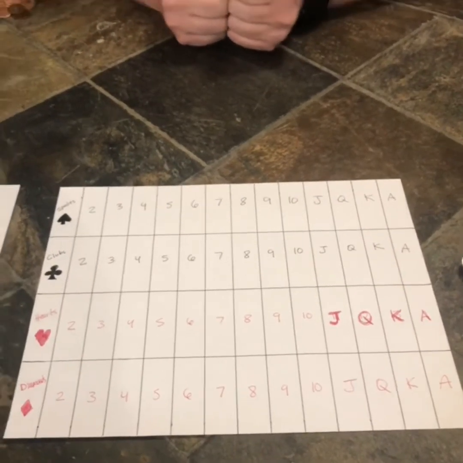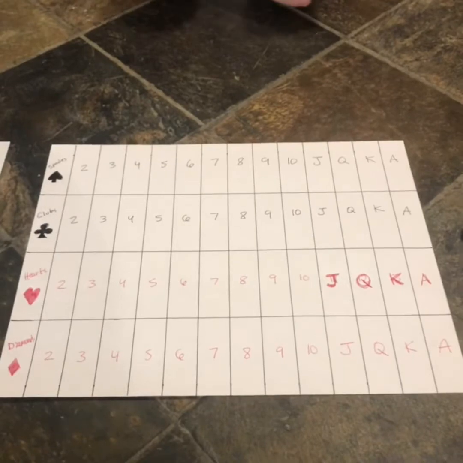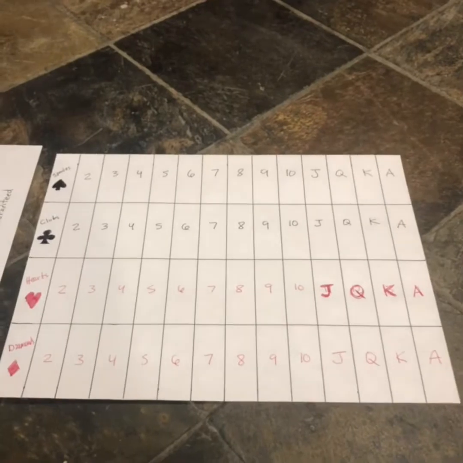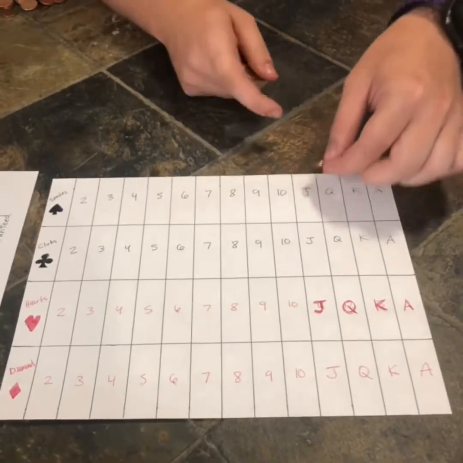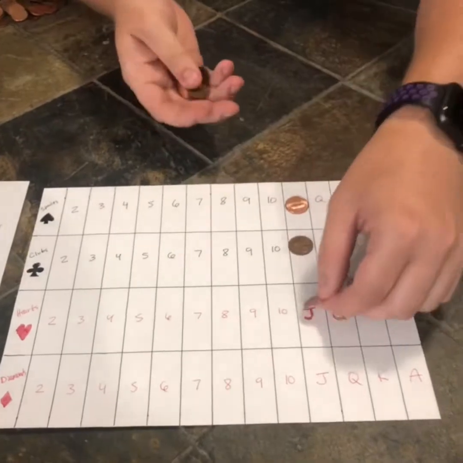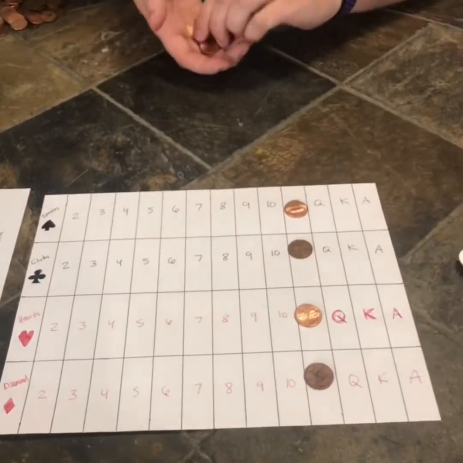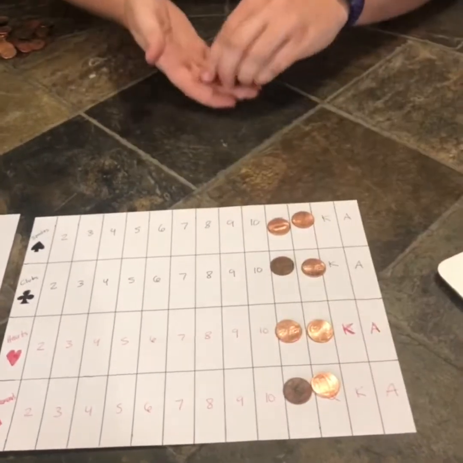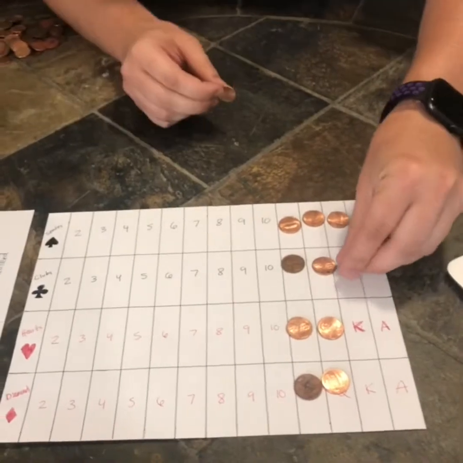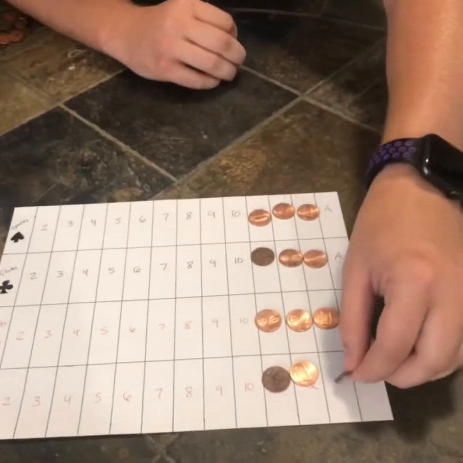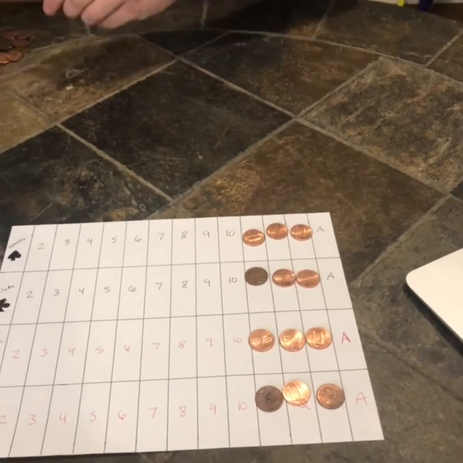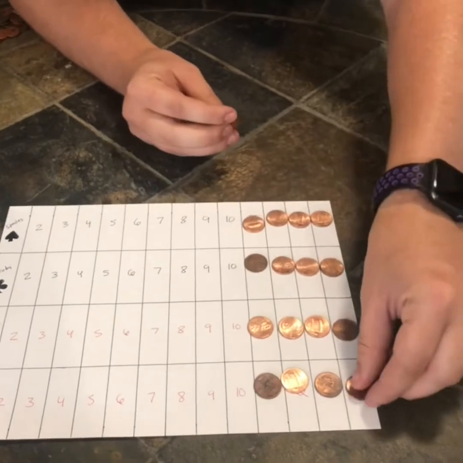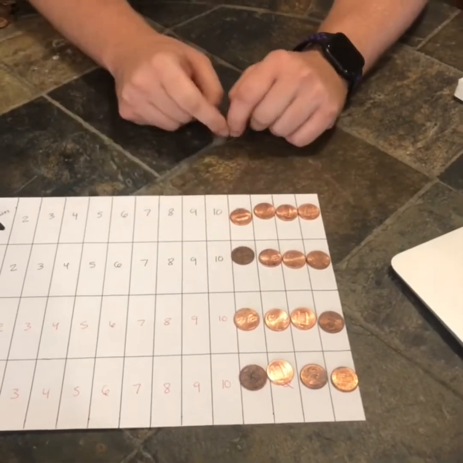Next, what is the probability of drawing a card that is larger than a 10? So we look at what cards are larger than 10. And I'm going to use some pennies here to kind of help us. Well, a Jack is larger than a 10. So there's 4 cards possible there. A Queen is larger. So there's 4 more. So now we have 8 possible. A King is larger than a 10. So now we have 12 possible. And an Ace is also larger. So there are 16 possible outcomes that would be larger than a 10.